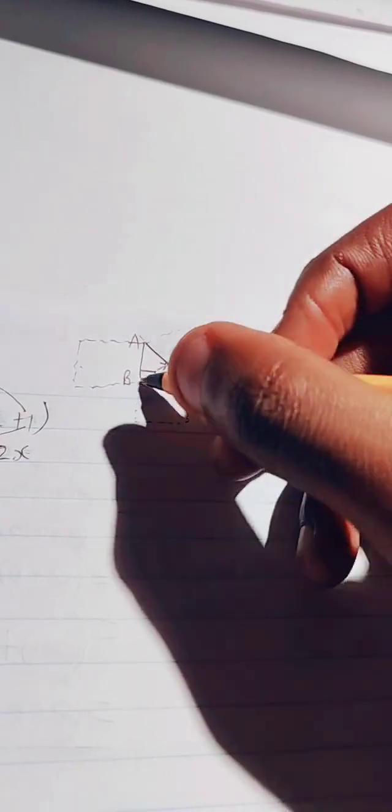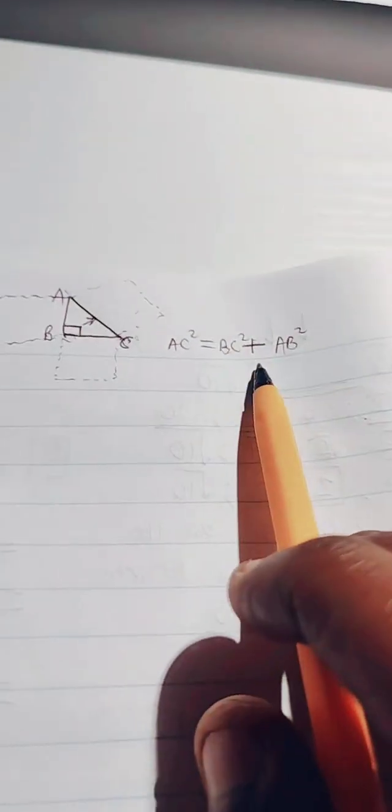So BC, your other side, is BC squared, and your other side is AB. You square it as well. So theorem of Pythagoras says that the square of the hypotenuse, which is usually the longest side, is equal to the sum of the square of the other 2 sides.